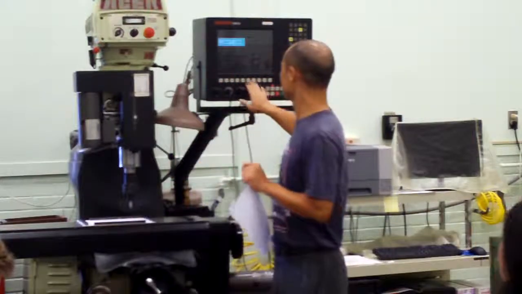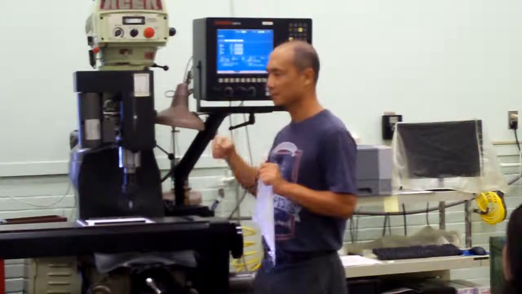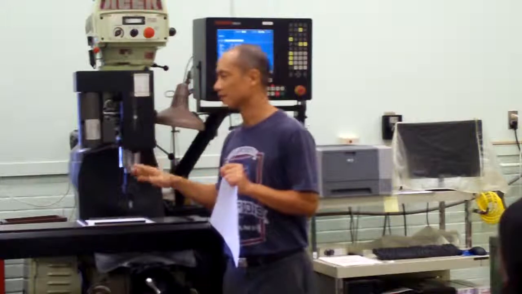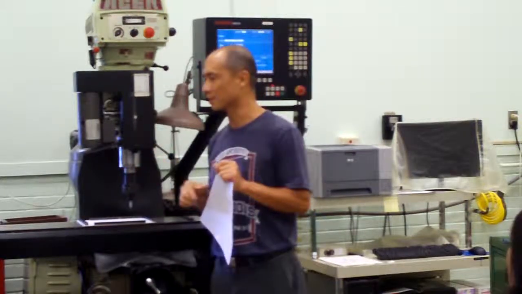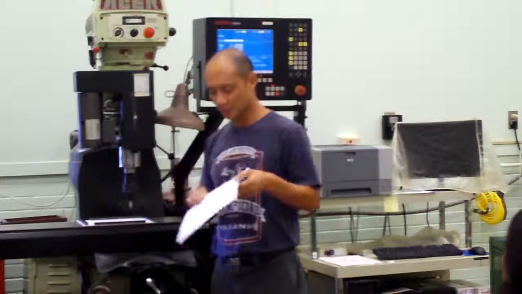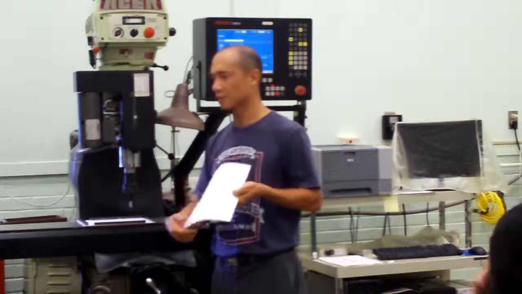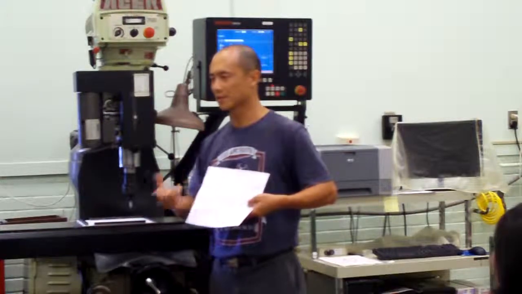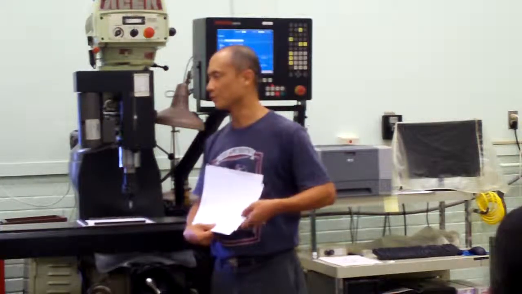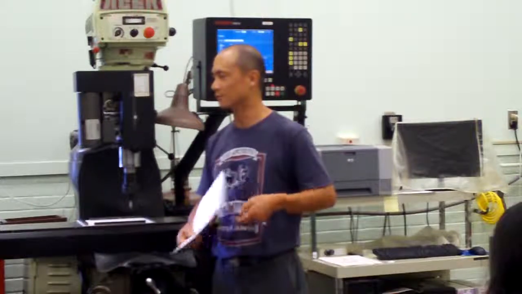And we just showed you for X and Y, the smallest distance the machine can differentiate is 0.1 thousandth inch. So a circle like this with 1 inch diameter can easily be approximated using line segments, and you won't be able to notice anything with the naked eye.